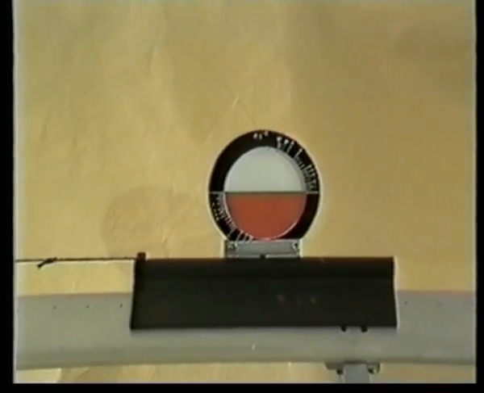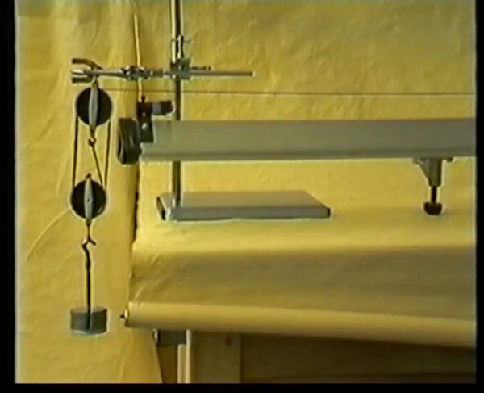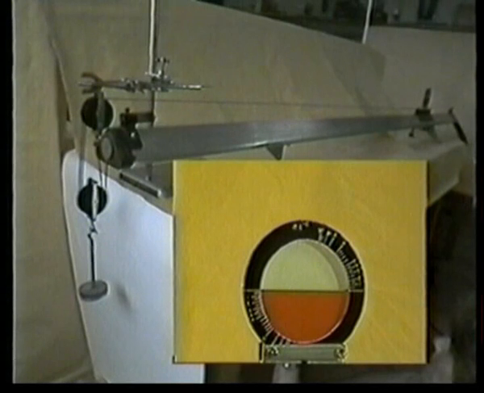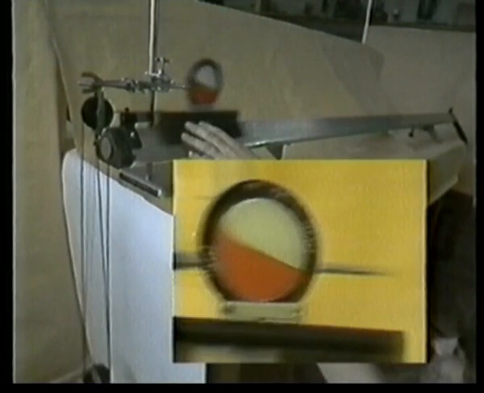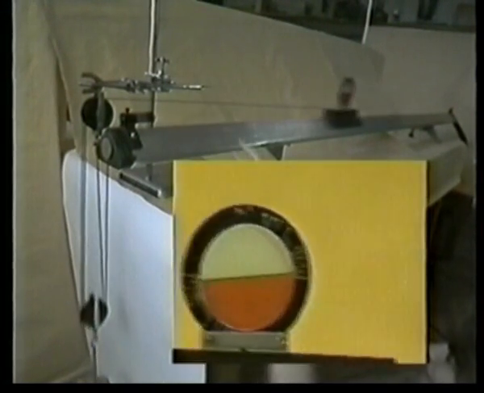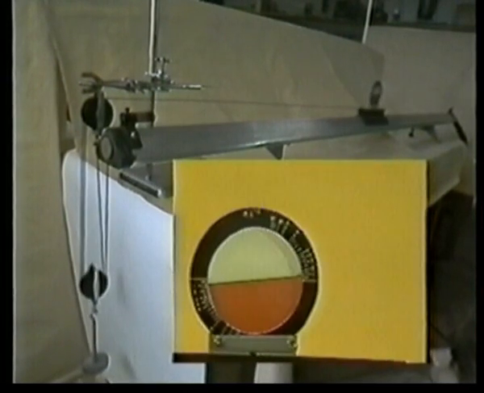Now you'll see the accelerometer being used on an air track vehicle. The vehicle will be pulled along the track by a weight at the other end. The weight will pull the vehicle along with a constant force. If you look at the liquid surface, you will see that it stays at a constant angle until the vehicle has stopped. Here again, the accelerometer shows that the vehicle has had a constant acceleration while it was pulled with a constant force.